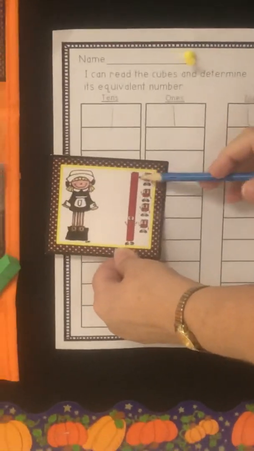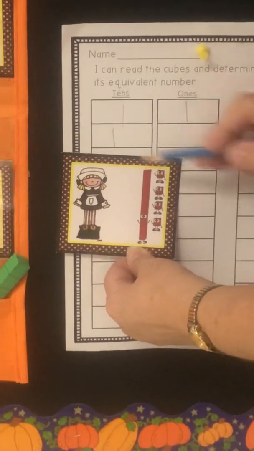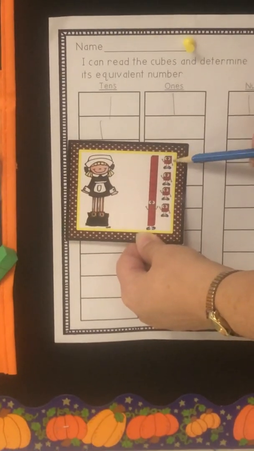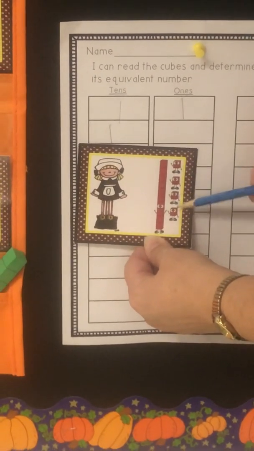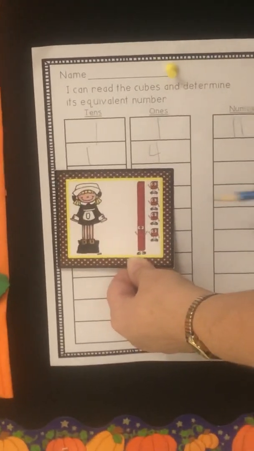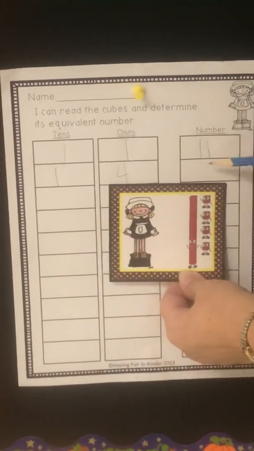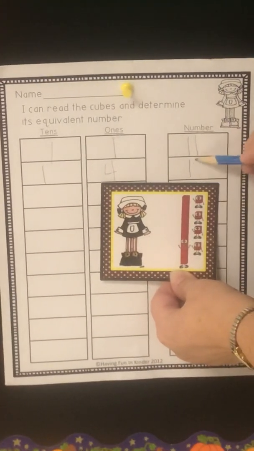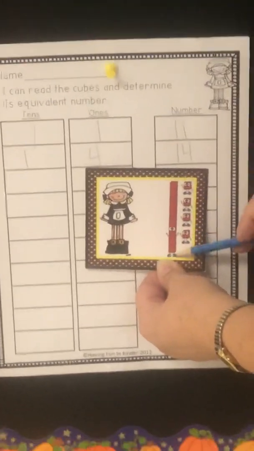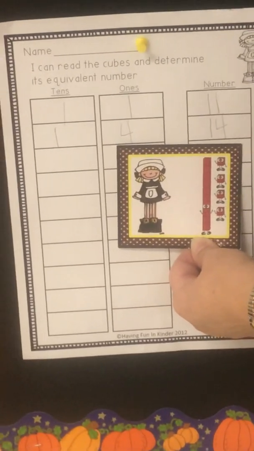How many tens do we have in this picture? We have 1 10. How many ones are in this picture? 1, 2, 3, 4 ones. So put a 4. 1 10, 4 ones. What's the number? 14. Let's count and see. 10, 11, 12, 13, 14.